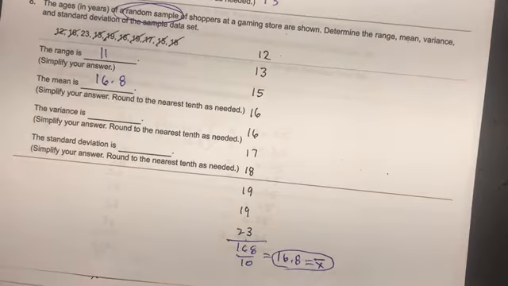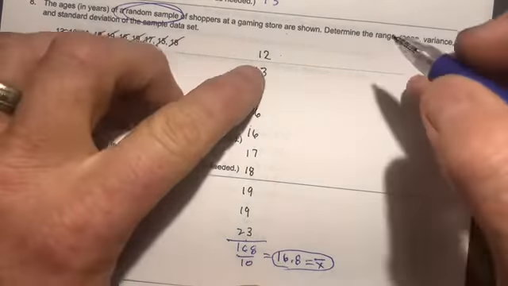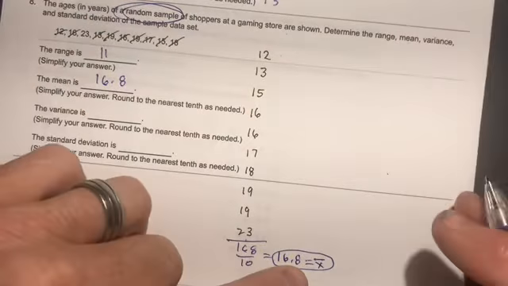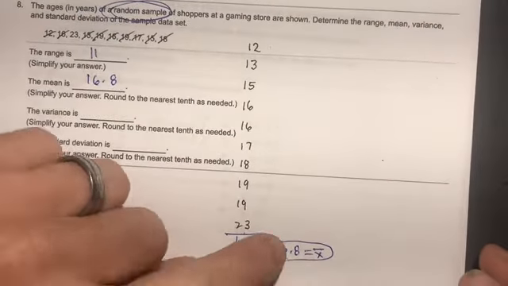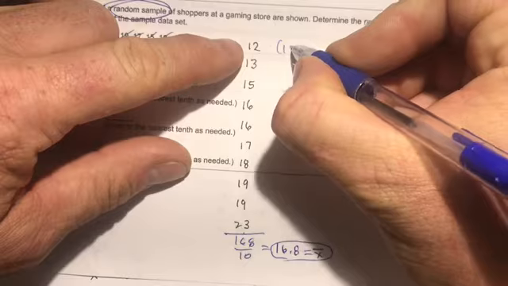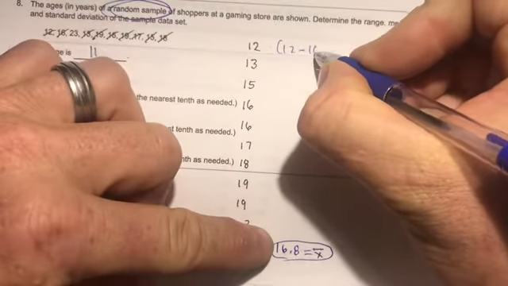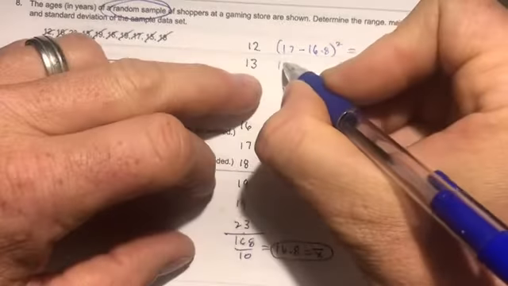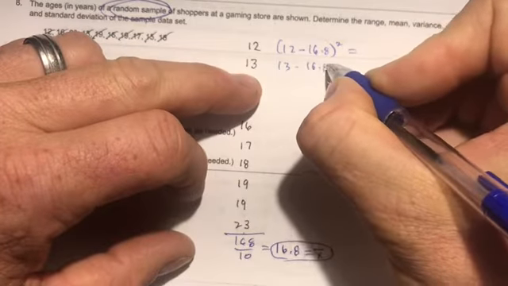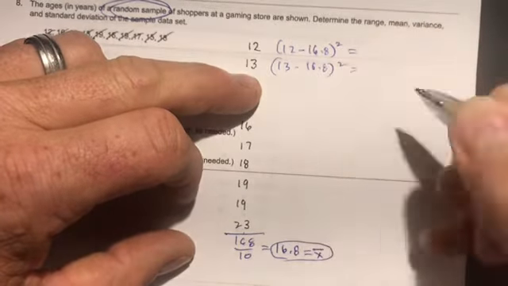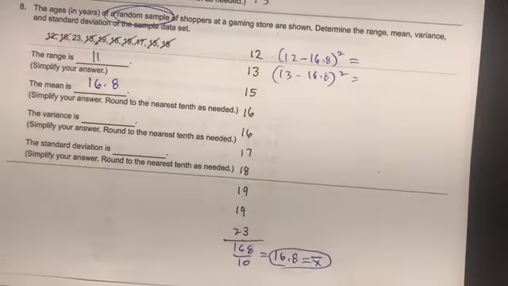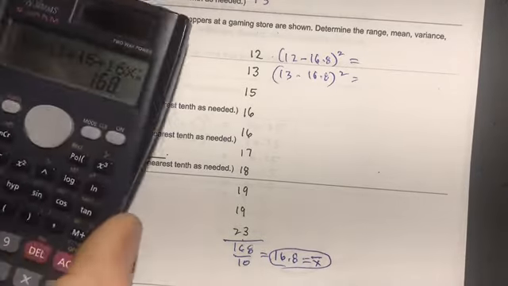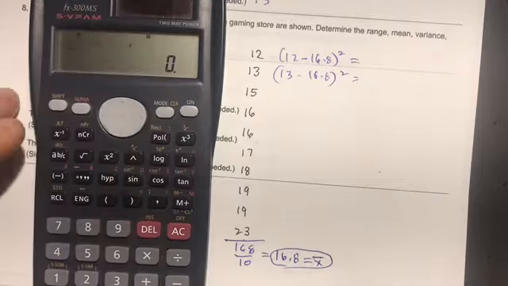Now what I'm going to have to do is take each one of these and subtract the mean. So right here, I'm going to do 12 minus 16.8, square it, and get that answer here. I'm going to do 13 minus 16.8, square it, and put that here. I'm going to do that for every one of these. I'll bring my calculator back in.